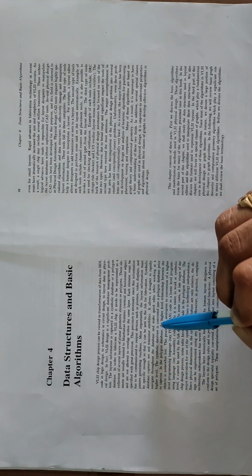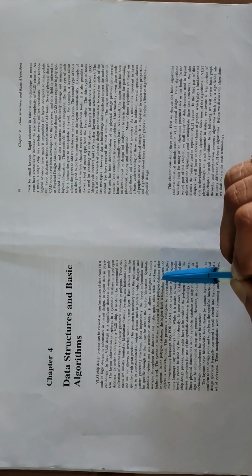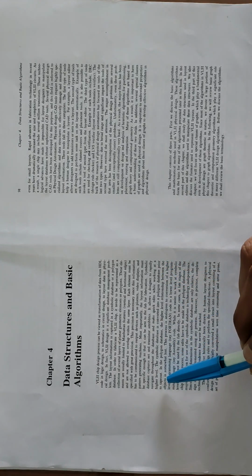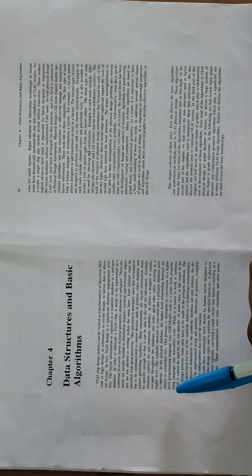The symbolic database is converted into a polygon database prior to tape out. In the polygon database, the higher level relationship between the objects is somewhat lost. The process is analogous to conversion of a higher level programming language, say Fortran code, to a lower level programming language, say assembly code. While it is easier to work at the symbolic level, it cannot be used by the fab directly.